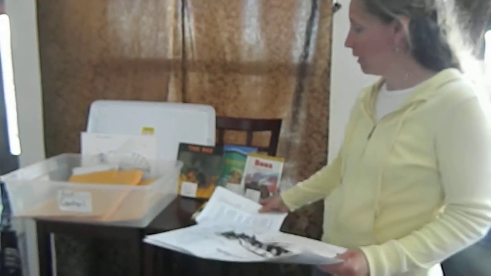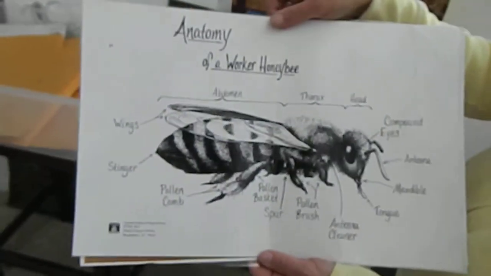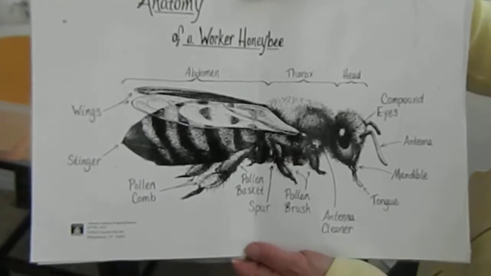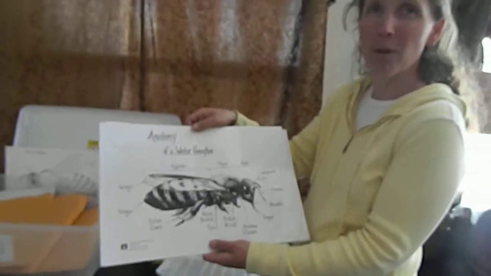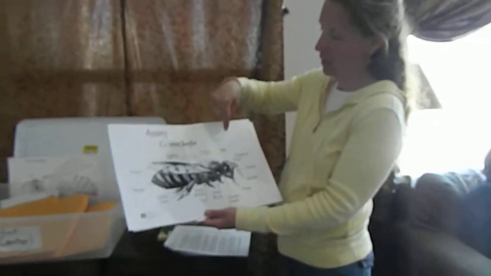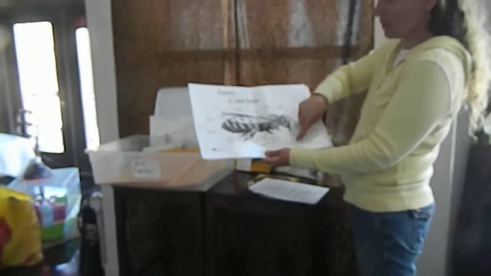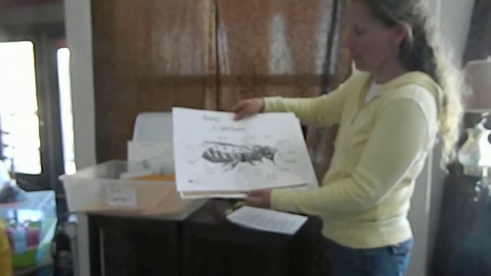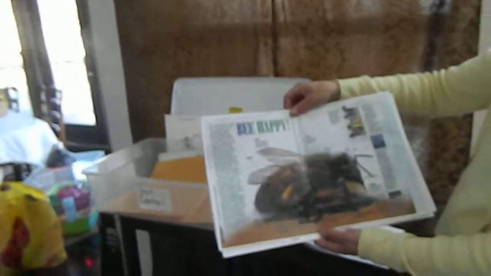So the first thing that you probably want to do is start with the anatomy of a worker honeybee and talk about the parts. Various grades have already studied insects, and so we'll be familiar with the idea that insects have a head and a thorax and an abdomen, but then this goes into more specific detail and interesting information. There are also handouts you can use.